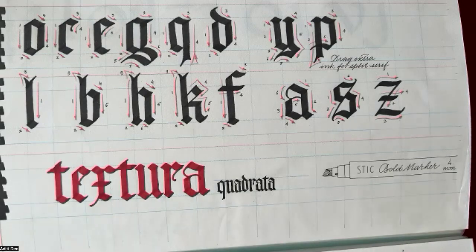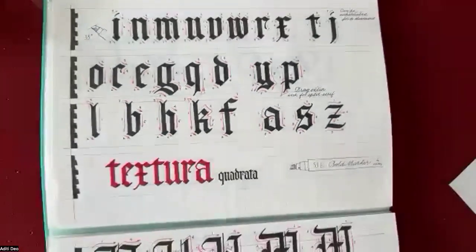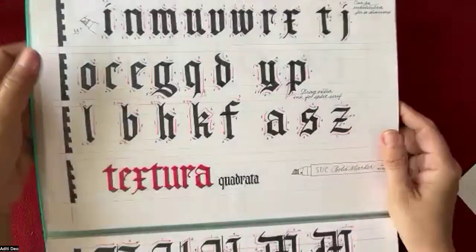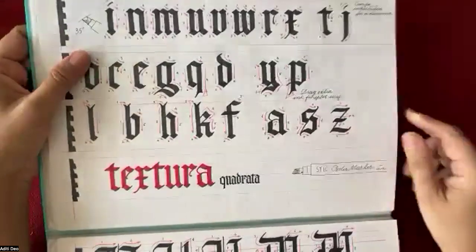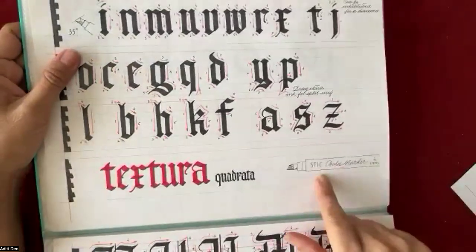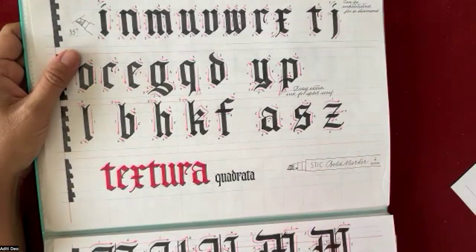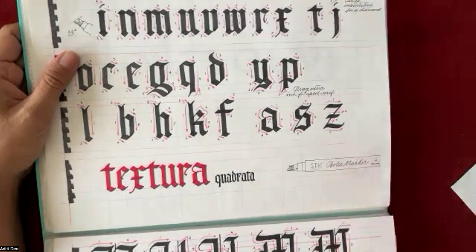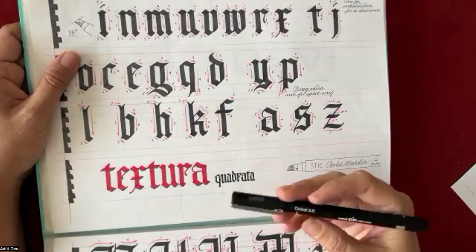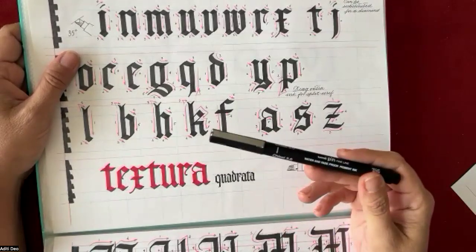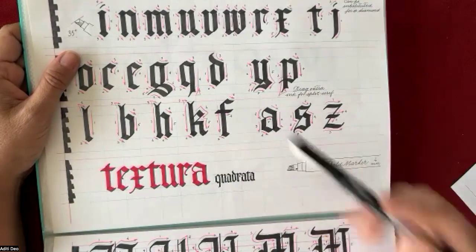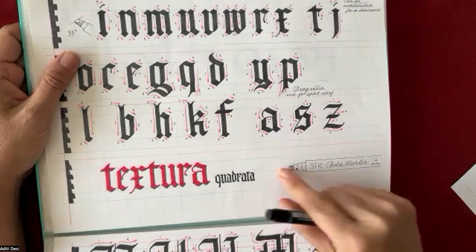When you finish writing the script, please also write these two things. Write the tool that you used, whether it was this marker or your uni pin or whichever. If you have a measurement of the pen width, write the pen width.